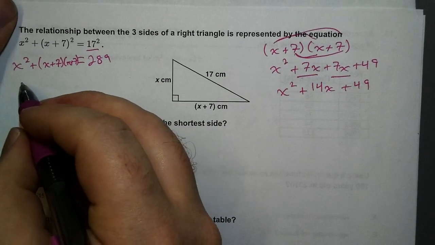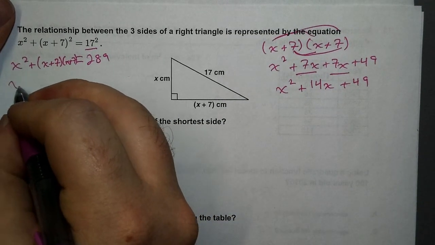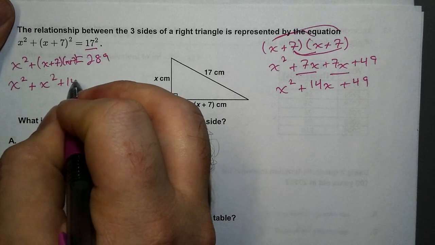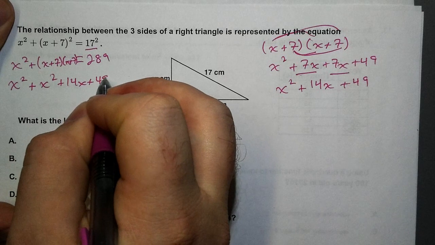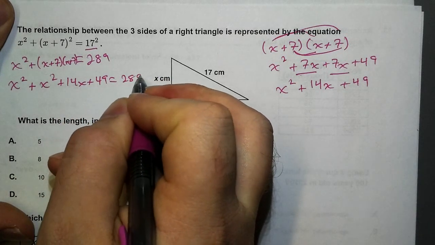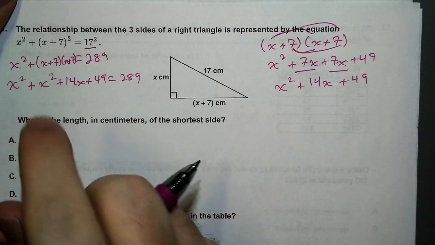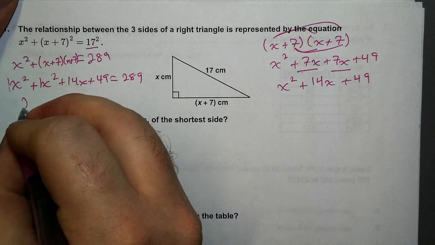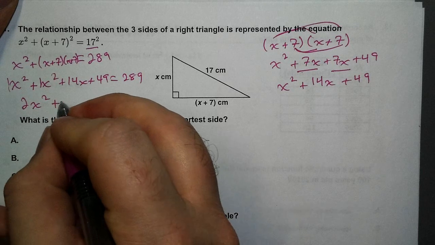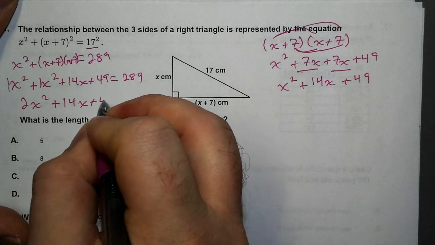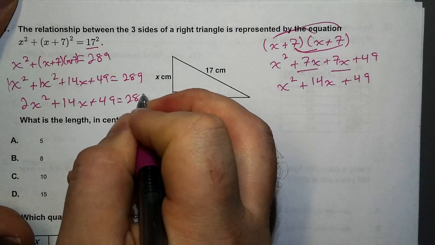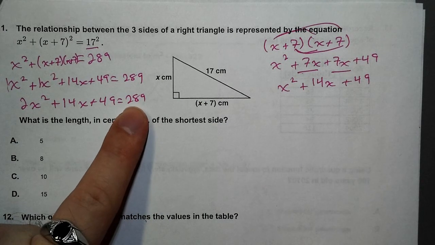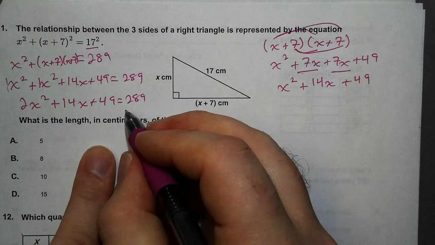We still have an x squared right here. So when we write it, x squared plus 14x plus 49 equals 289. Now, we do have like terms. Sneaky 1, 1 plus 1 is 2. So we have 2x squared plus 14x plus 49 equals 289. We're really close. Let's get this in quadratic form. So we're going to move that 289 over.